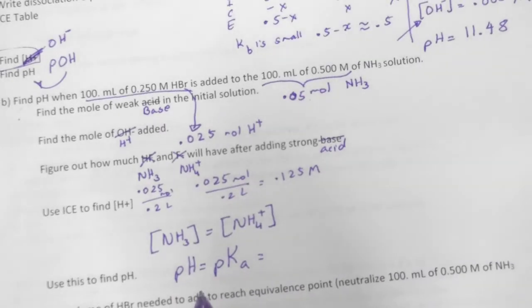So you're going to do negative log of Ka. That's what you're going to get. Now obviously in this case, you have a little bit of difficulty. You don't have a Ka, you have a Kb. So you're going to need to convert the Kb value to a Ka value: 10 to the negative 14 divided by Kb.